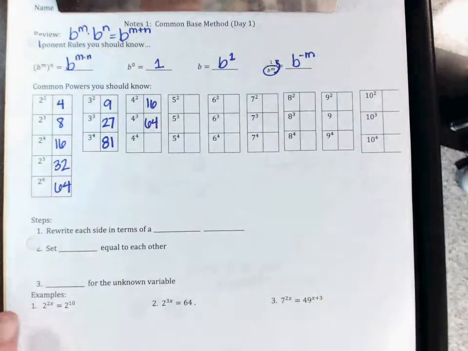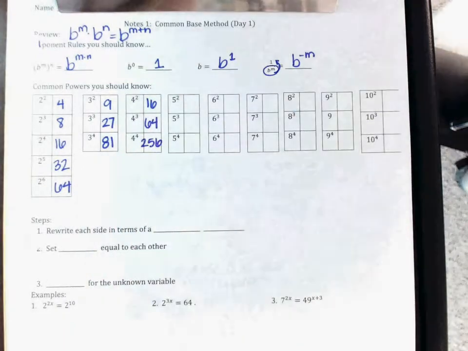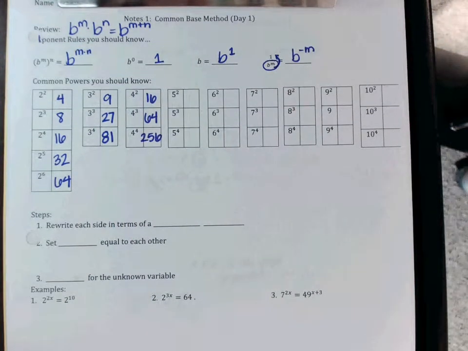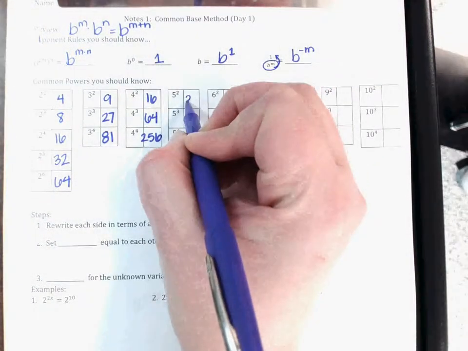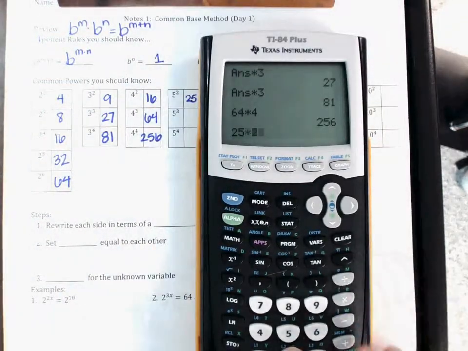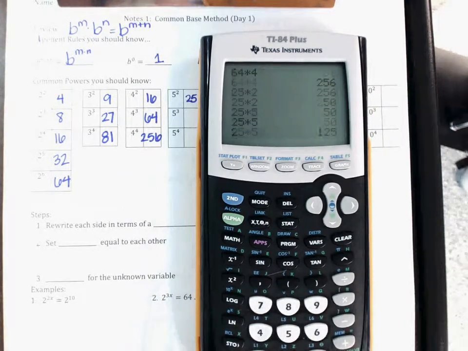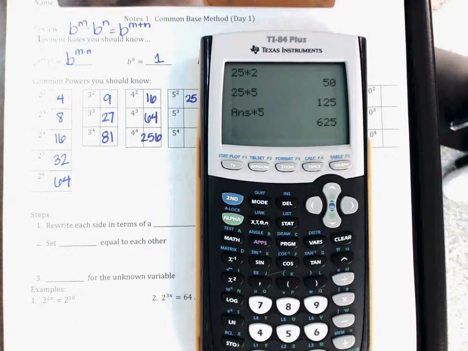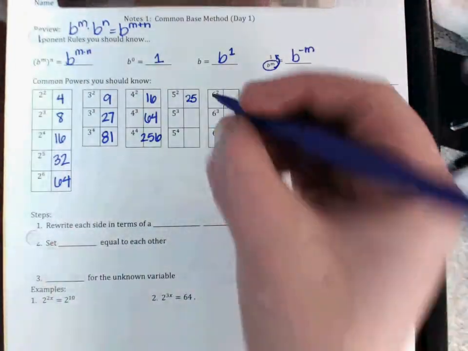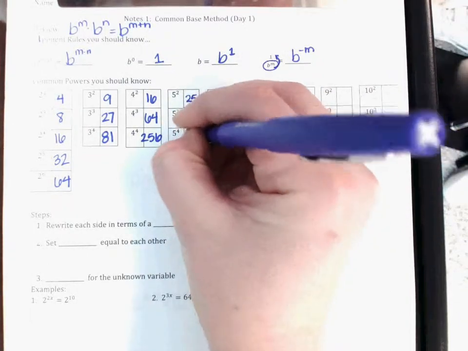And then 64 times 1 more 4 is 256. You don't have to do this in your head. You can use your calculator. Okay, so 5 squared, what do we get? 25. And then in my calculator, I'm going to do 25 times 5, and then times that by 5. So it'll be 25, 125, and 625.